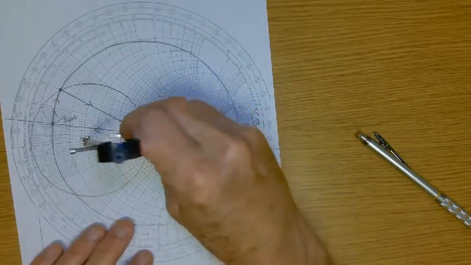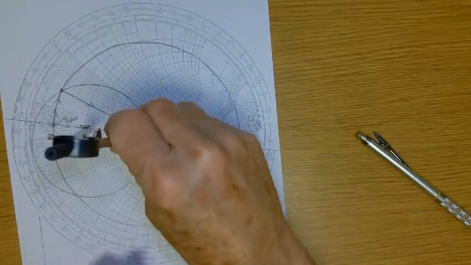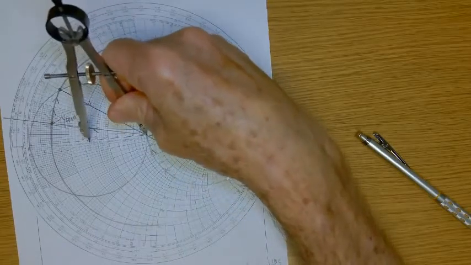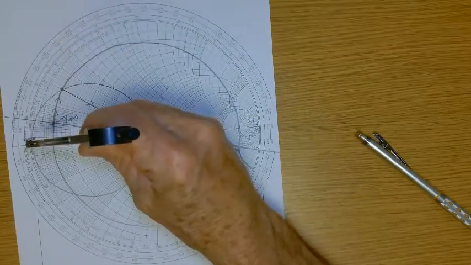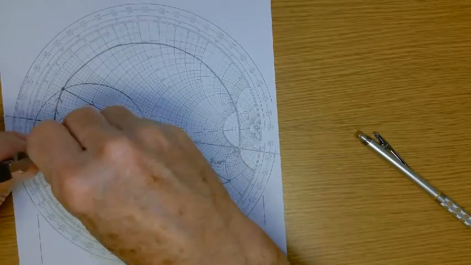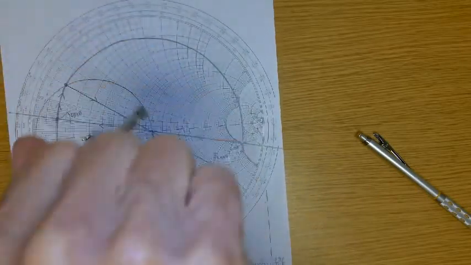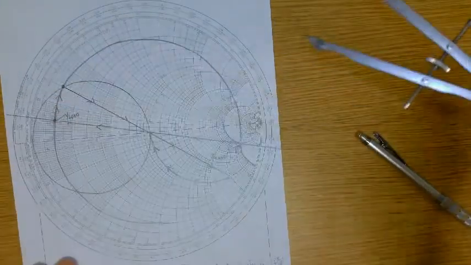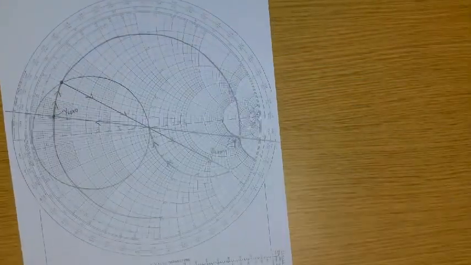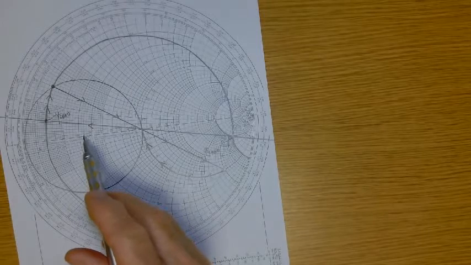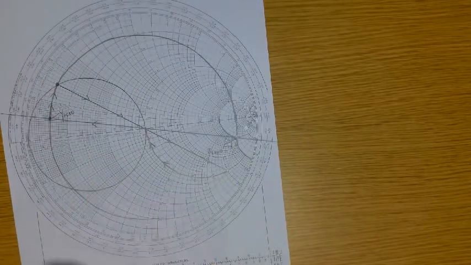Then you come over here and put a little tick mark. Can you see that? Then you put the sharp point at the tick mark and swing out the rotated unity conductance slash resistance circle. Some of you are familiar with that, some of you perhaps are not. So that's how you do that.